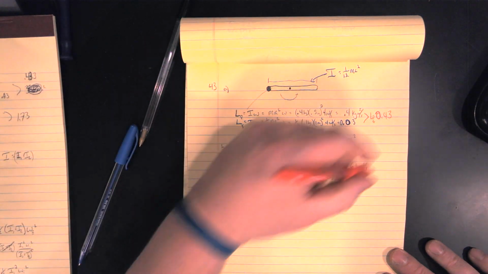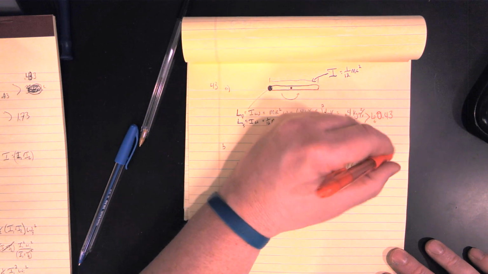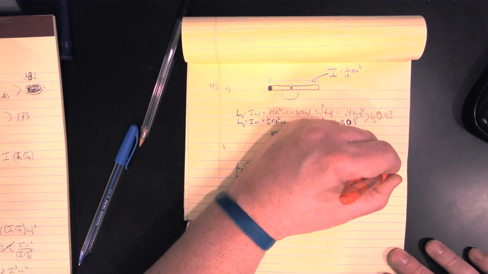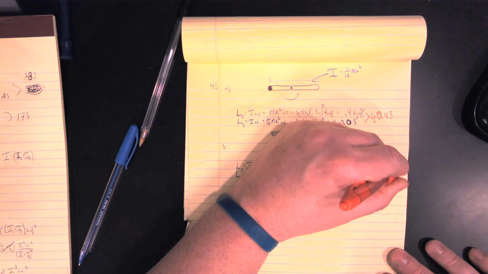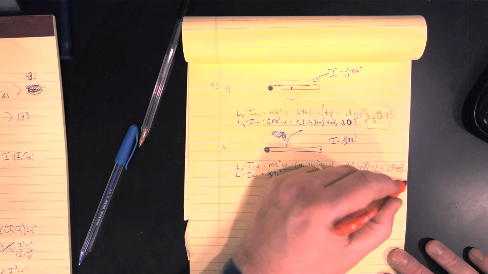So now when we add these two together, our L total comes out to 1.73 kilogram meters squared per second. So that's answer number 1, answer number 2.